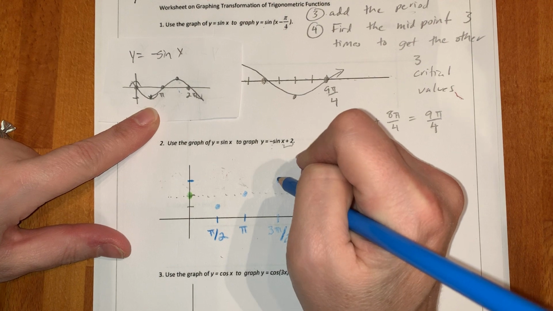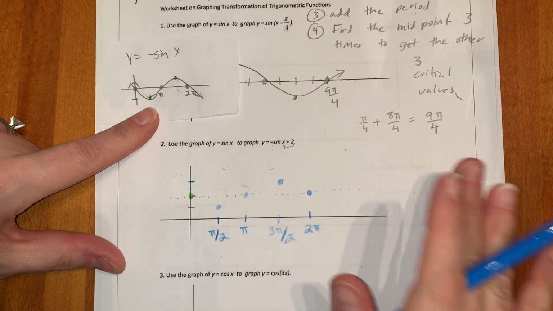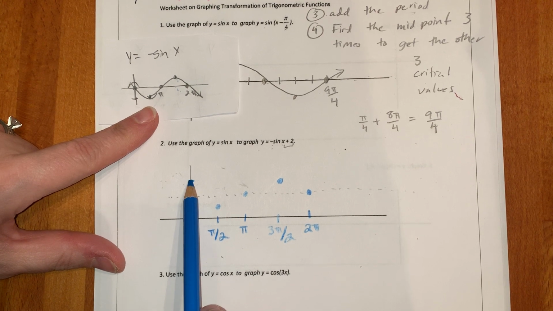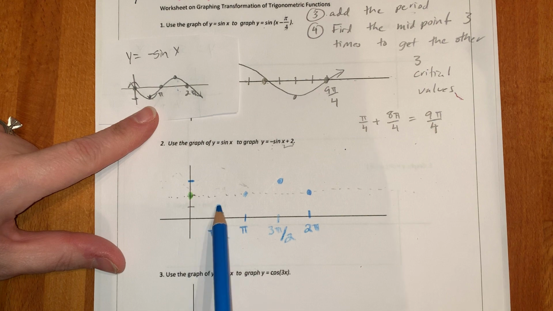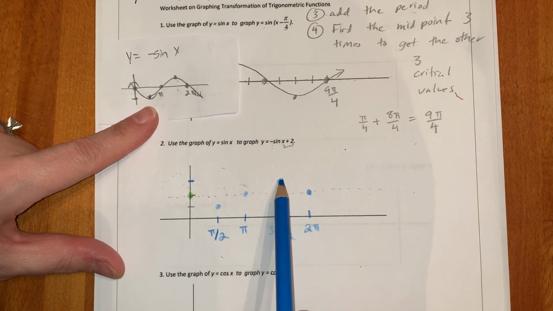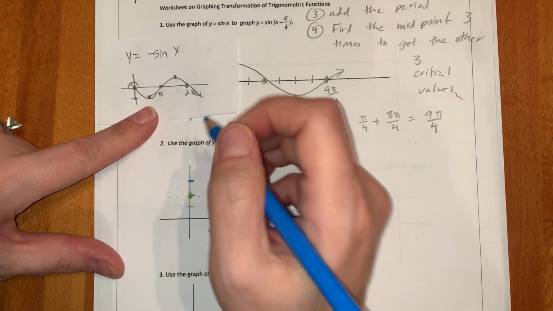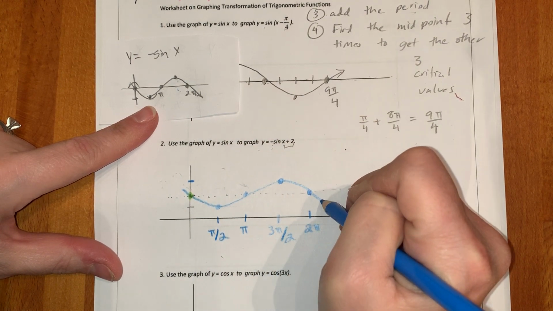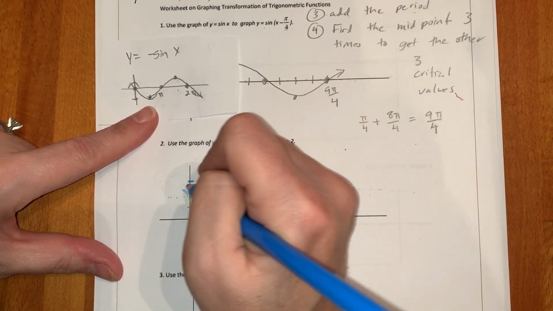What some people like to do, but I'm not going to junk up my drawing here, if I was on the Promethean board and I had light colors, I might, is they'll go up from the midline and down from the midline, the amplitude, and put more dotted lines in, and they kind of know that that's their maximum and their minimum. And there we have 1 period of y equals -sine x plus 2.